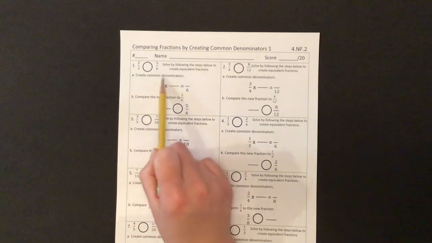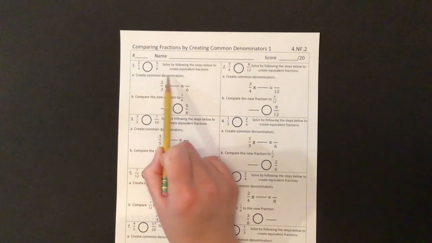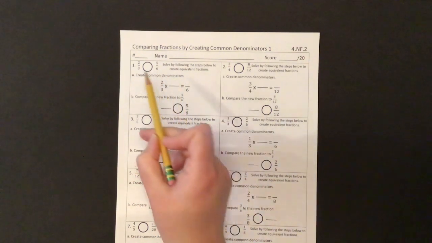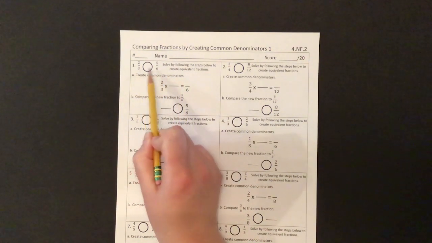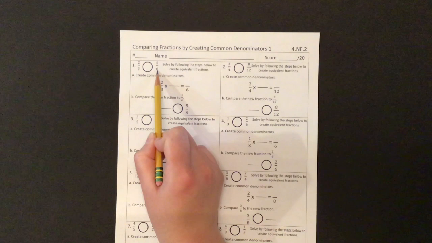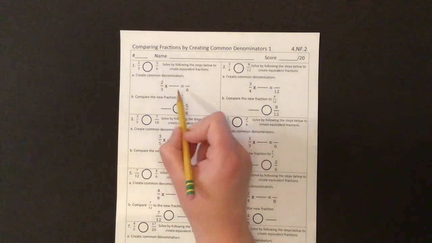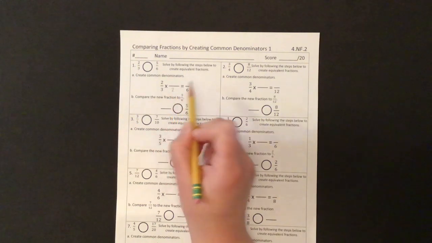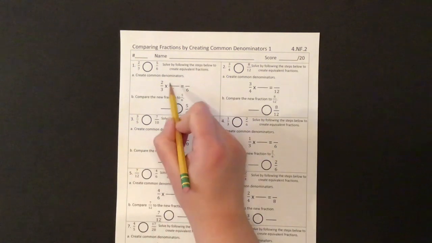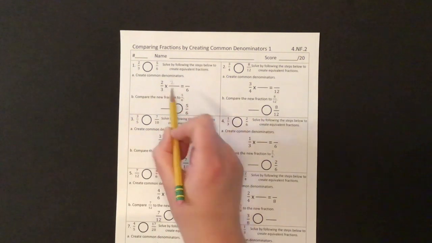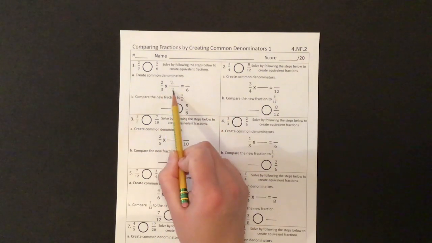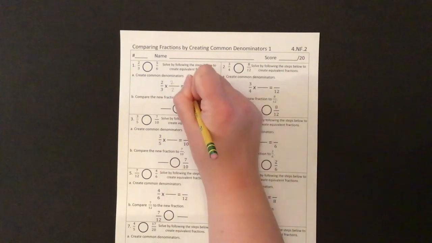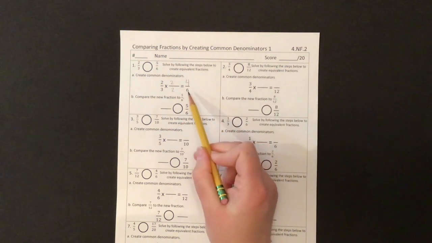So this is like a helpful hint. It says create common denominators. So if you look, we can take 3 times something and get 6. 3 is a factor of 6. I know that 3 times 2 will equal 6. So if I multiply 2/3 by 2/2, I will create the equivalent fraction of 4/6.